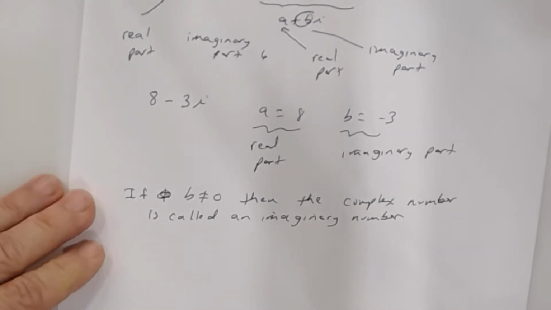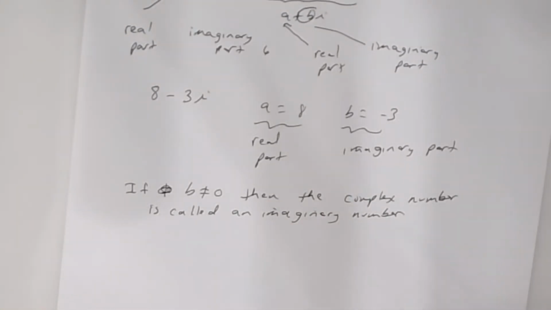So b does not equal 0. If b is anything but 0, then that complex number is also called what kind of number? An imaginary number.